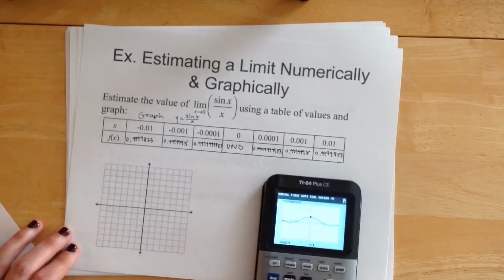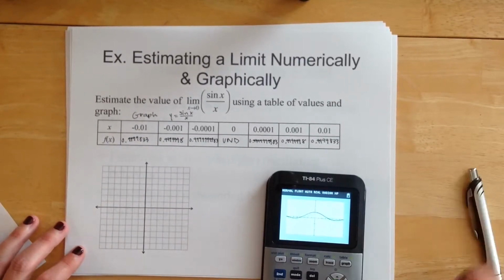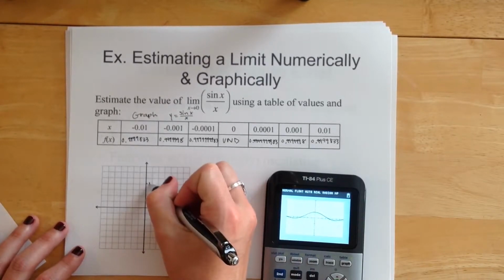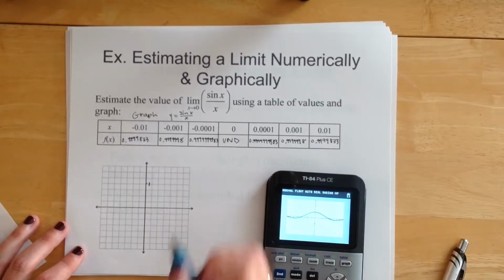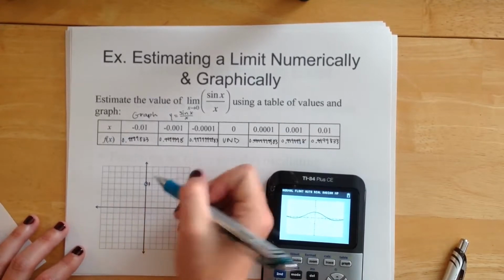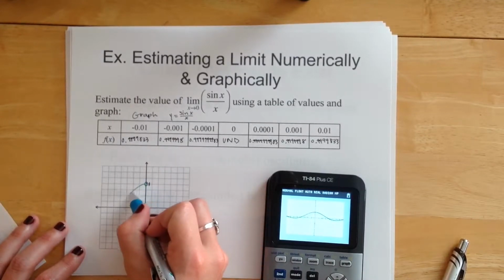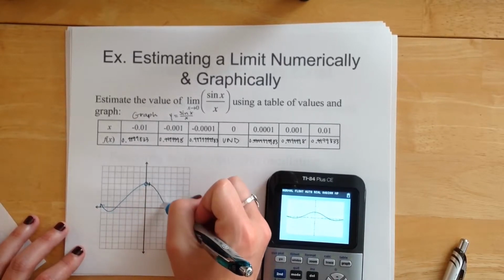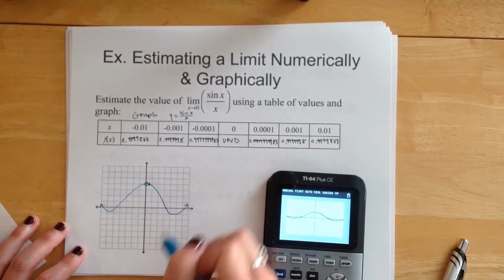Okay, and let's go ahead and sketch the graph. So I'm going to say this is 1. There's a hole at x equals 0. The graph kind of comes down. This is just a rough sketch.